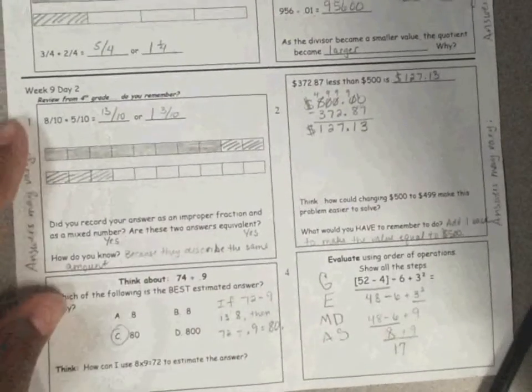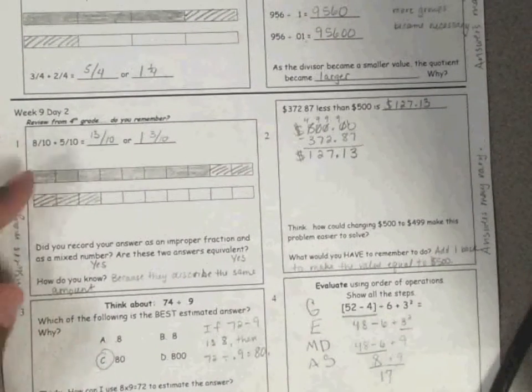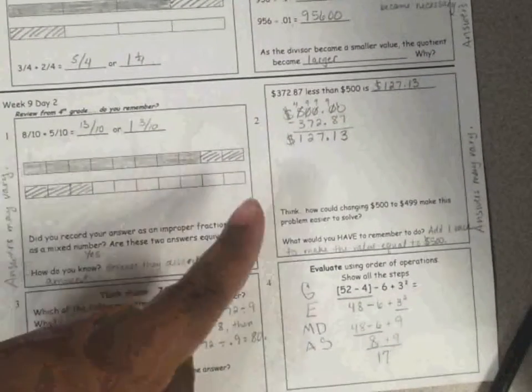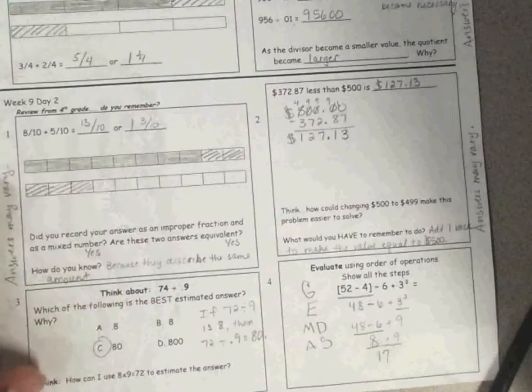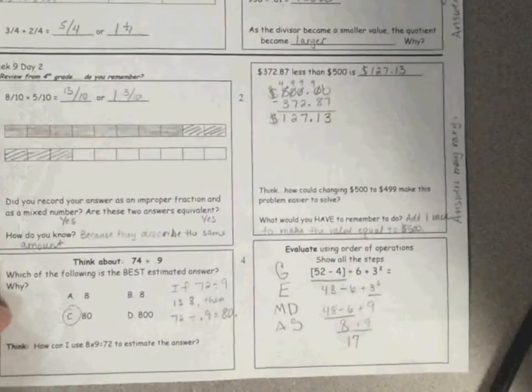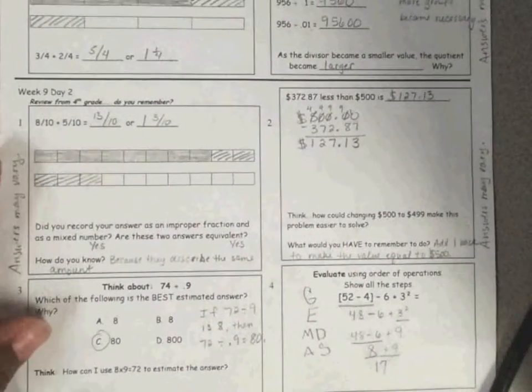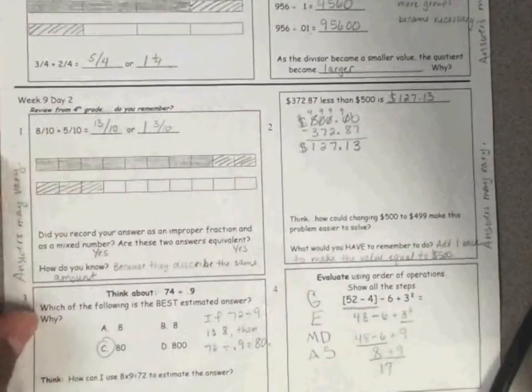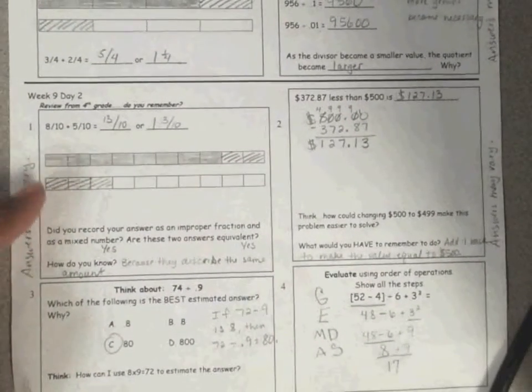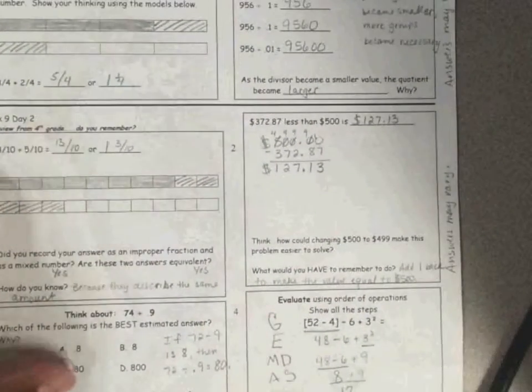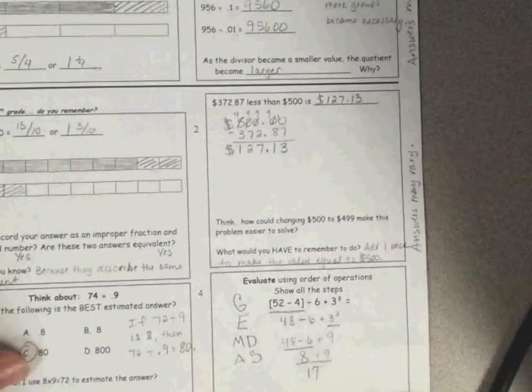Alright, so I have 8 tenths plus 5 tenths, which equals 13 tenths, or 1 whole and 3 tenths. Did you record your answer as an improper fraction and a mixed numeral? Yes, as you have both of them. Why? Because they report the exact same thing. They are equivalent.